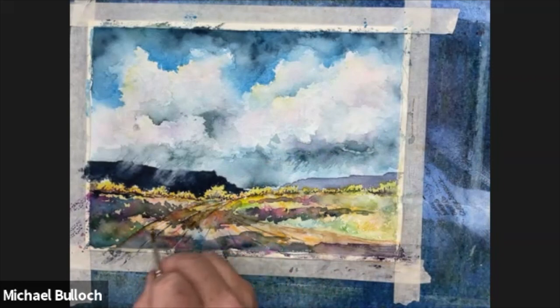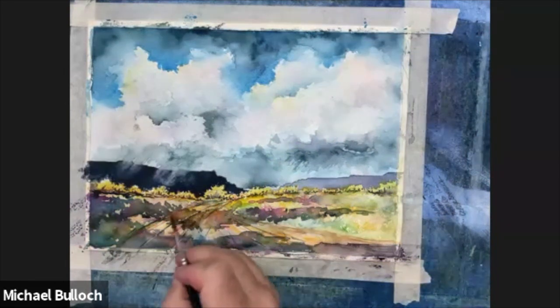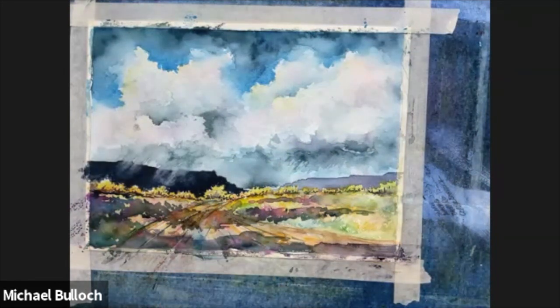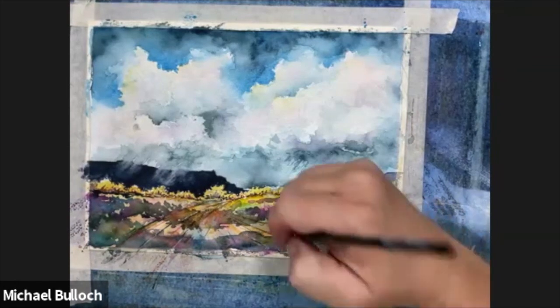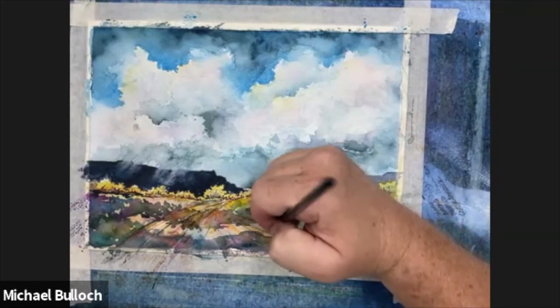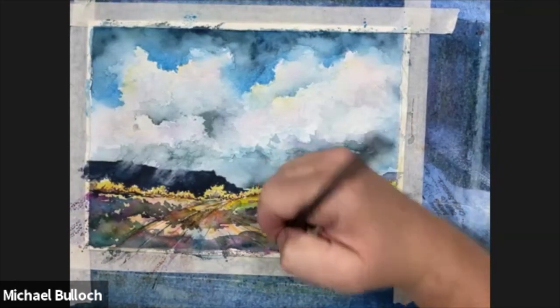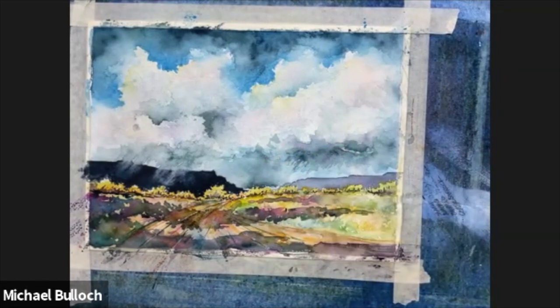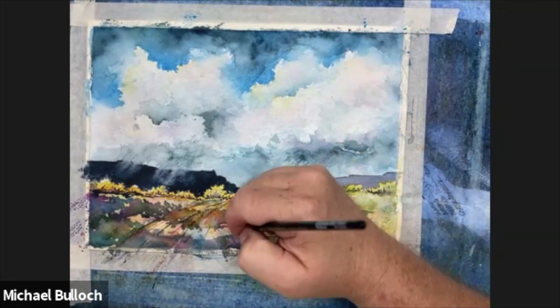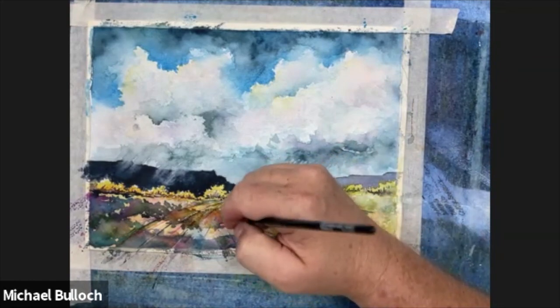So maybe I've got a little bit of that edge kind of. But you can hardly see any of the pencil lines. Those are almost entirely gone. Maybe I want a few of these ruts to be more earthy toned.